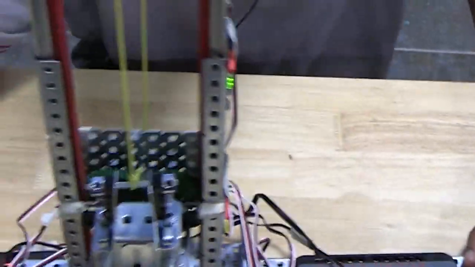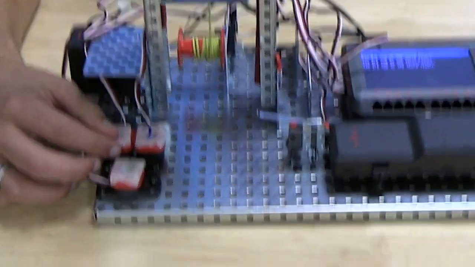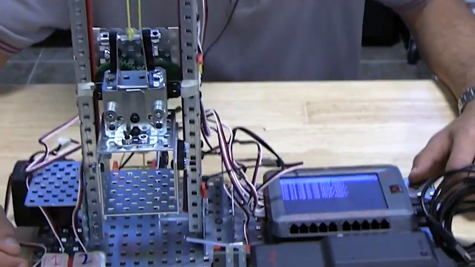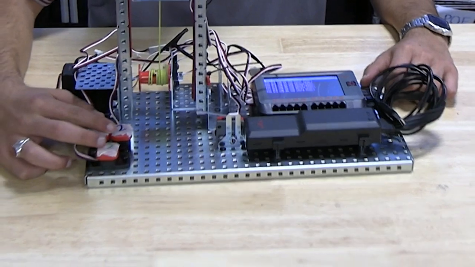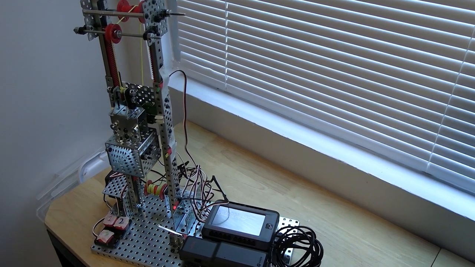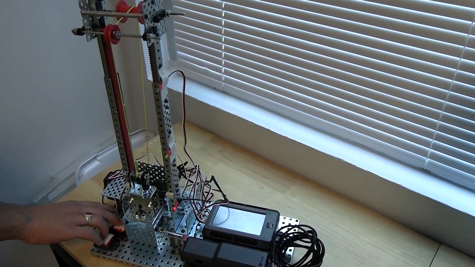The components in this build consist of a battery to power everything, the brain, which handles all the code. It uses block code to manage all the components. Then we have a motor over here. The motor is connected to a pulley, which is connected to a string, which pulls the elevator up and down. And also, we have the 3 buttons, which manage what floor you go to.